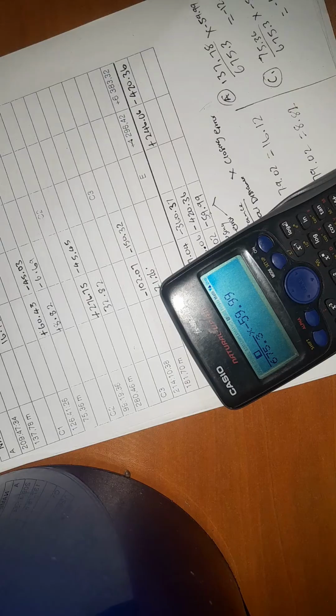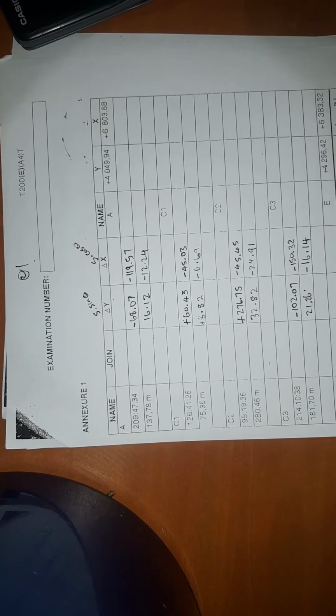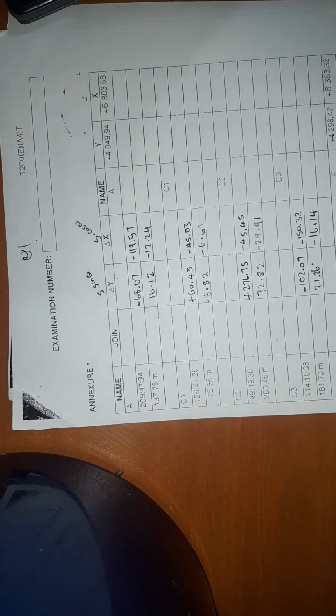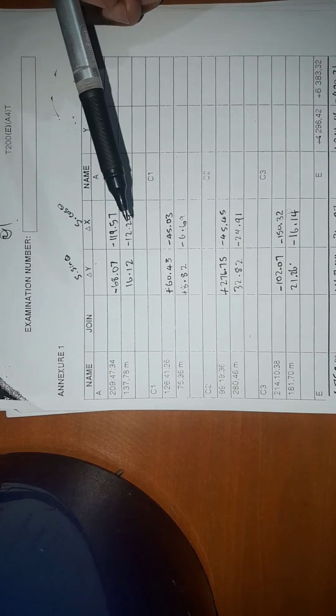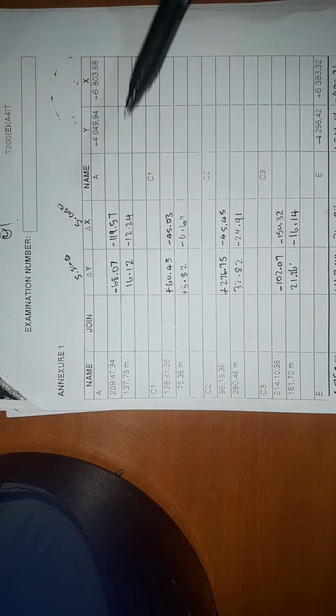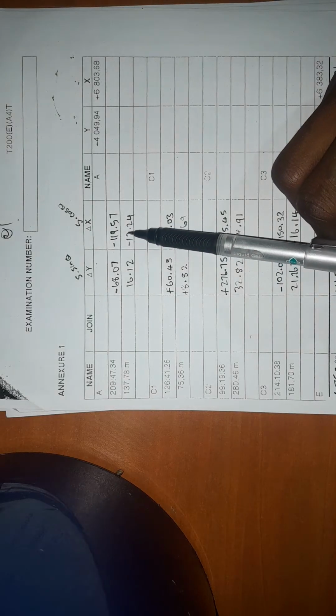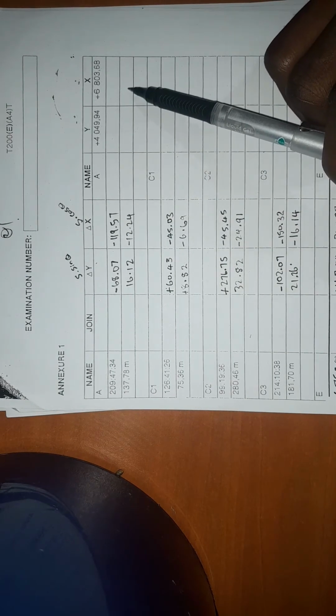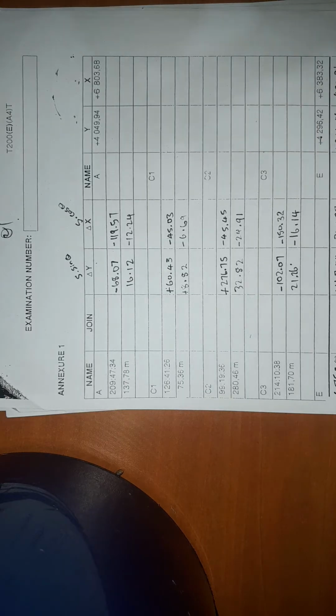So we are done with finding the closing error of each point. The next step, we're going to add this one and put it here, and the change in x with the closing error, put it here exactly on that line.